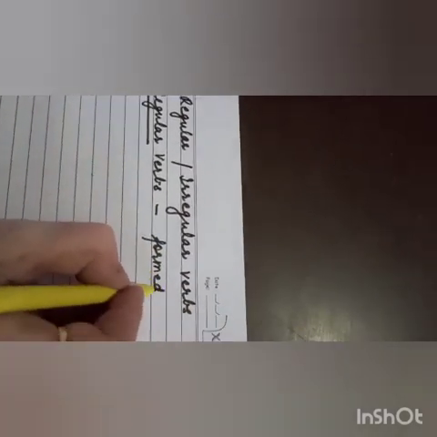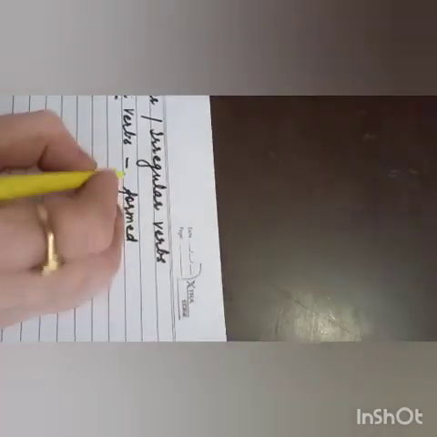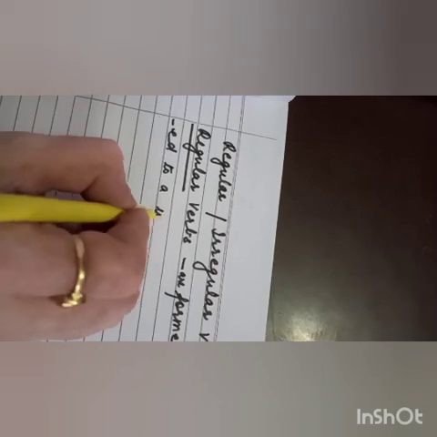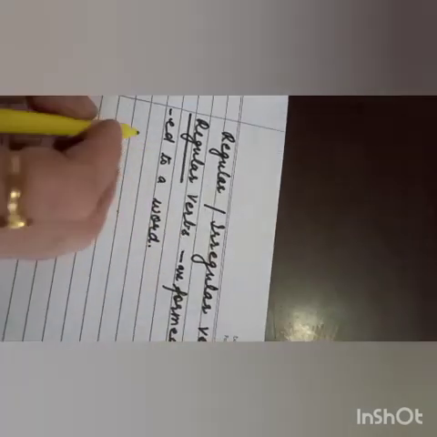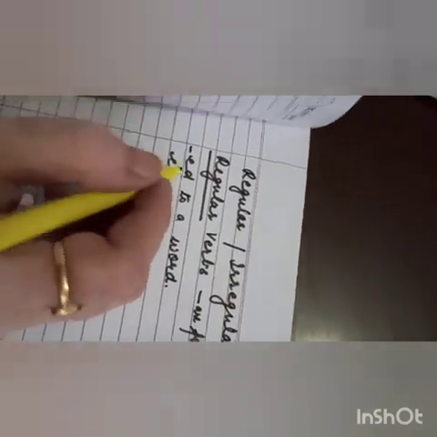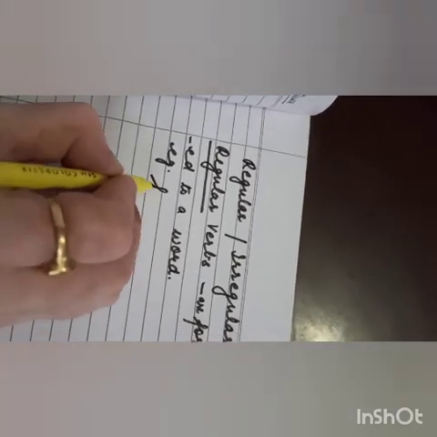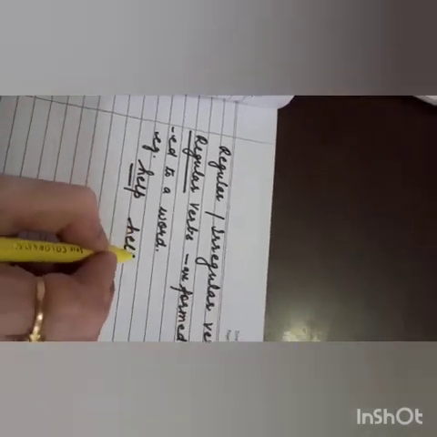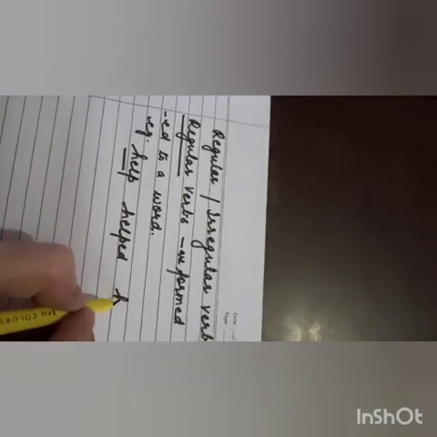These verbs are formed by adding ed to a word. For example, take help. Help becomes helped.